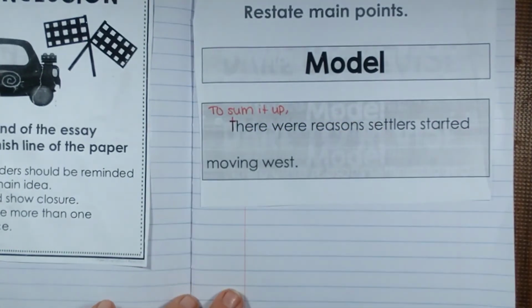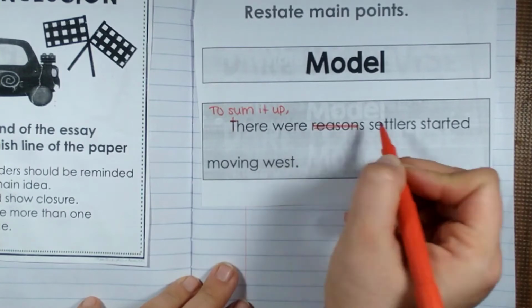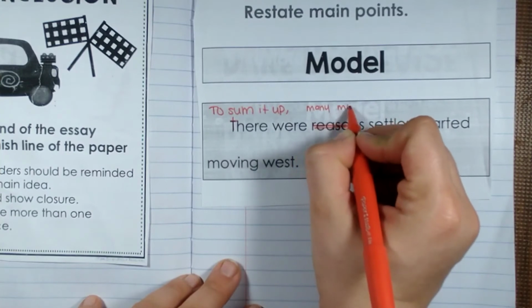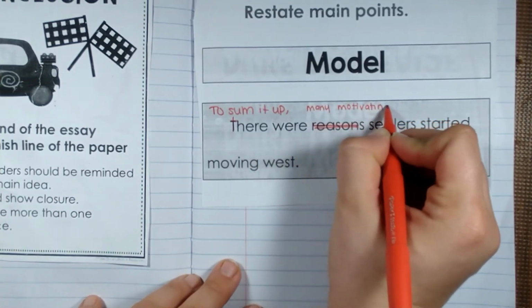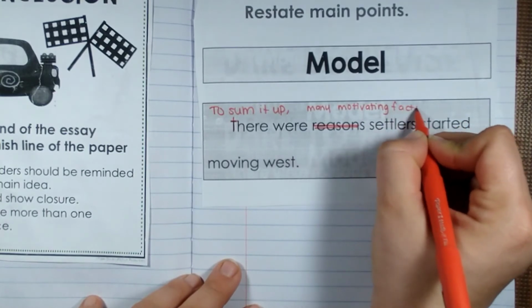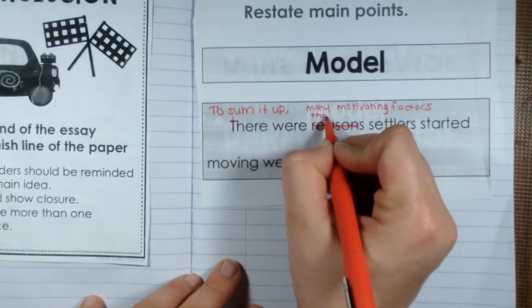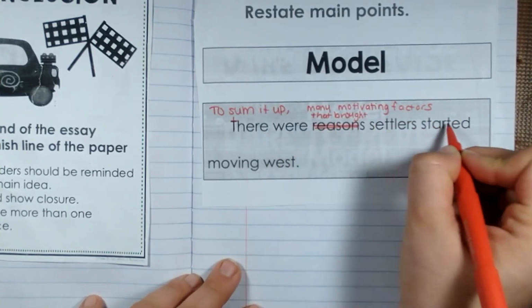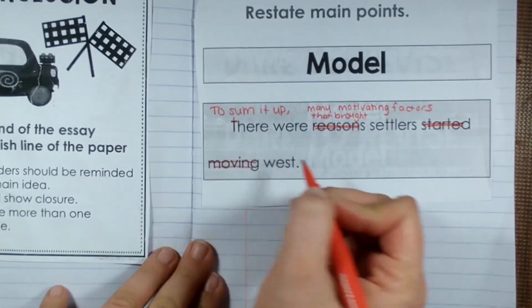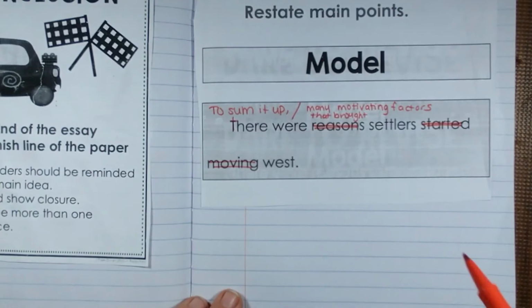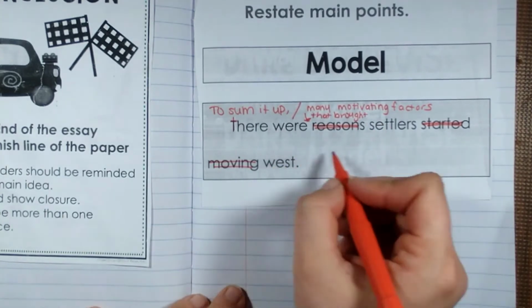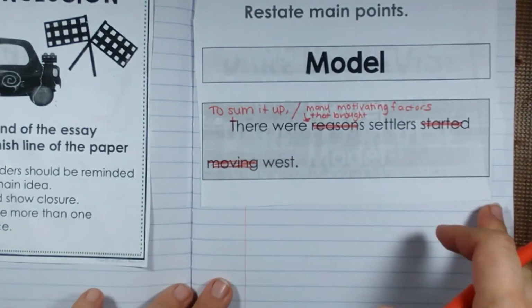There were many reasons settlers started moving west. How about we cross off reasons, because that is boring. We're going to say many motivating factors that brought settlers west. So to sum it up, there were many motivating factors that brought settlers west. That just sounds so much more fancy.